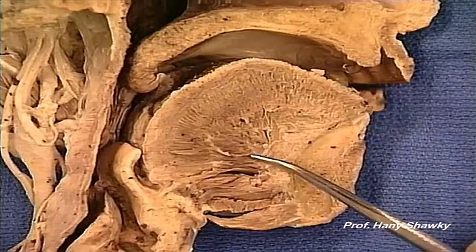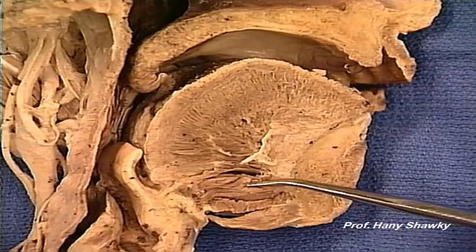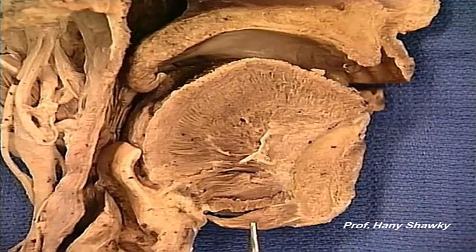This is the genioglossus muscle. Below it is the geniohyoid muscle, and below it is the mylohyoid muscle.